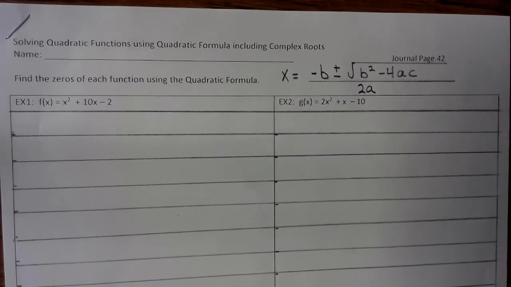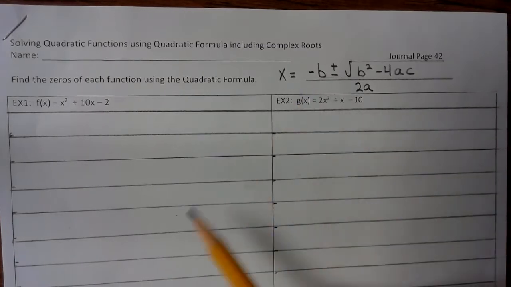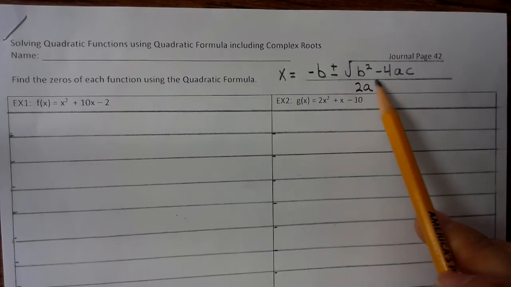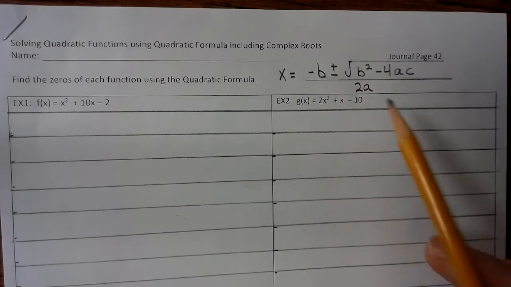Okay. Solving quadratic functions using the quadratic formula, including complex roots. Find the zeros of each function using the quadratic formula. Let's go ahead and write down now to reference on each example. So x equals negative b plus or minus the square root of b squared minus 4ac, divided by 2a.